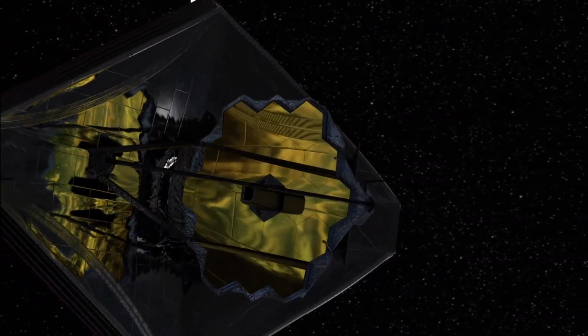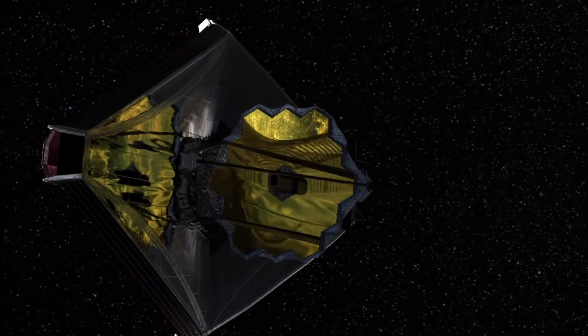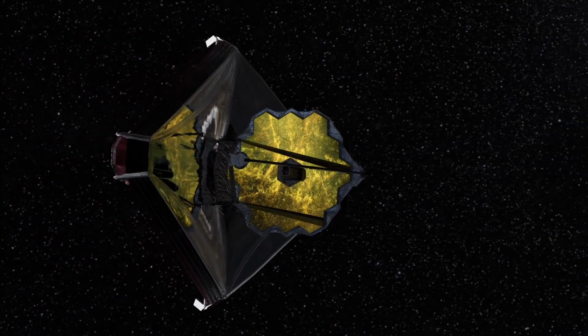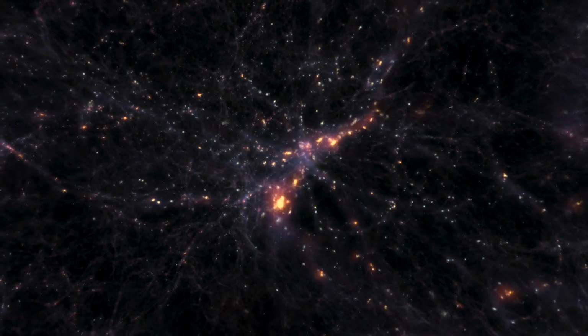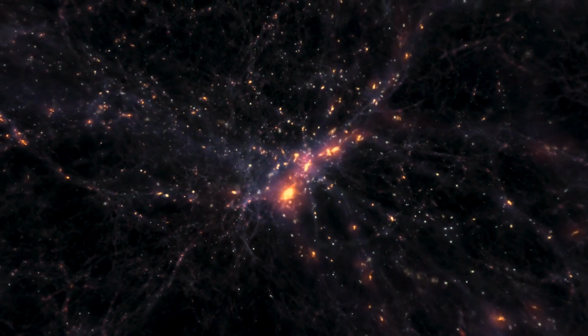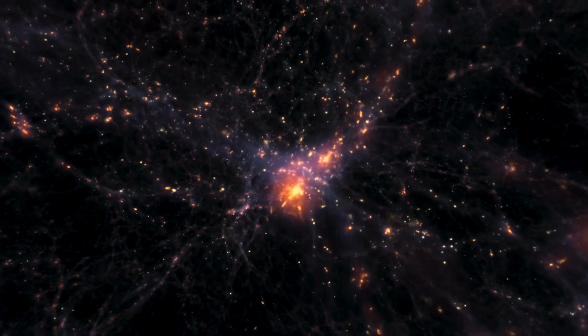Webb will be the first telescope to detect light from the most distant galaxies in the universe. These first galaxies formed about 13.5 billion years ago, only 300 or so million years after the Big Bang.